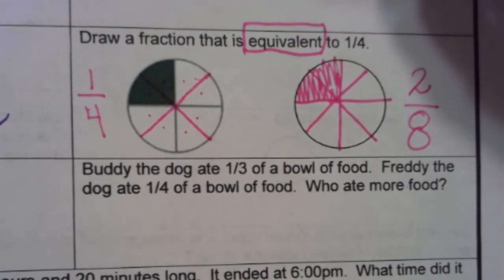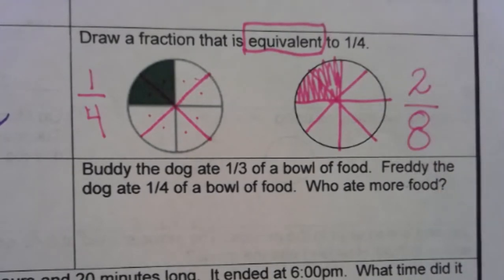We're not going to do that for you today. This is the first one we came into, and that's the one that we expect you probably found also. Buddy the dog ate 1/3 of a bowl of food. Freddie the dog ate 1/4 of a bowl of food.